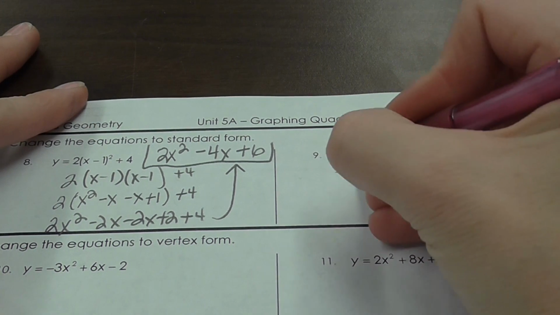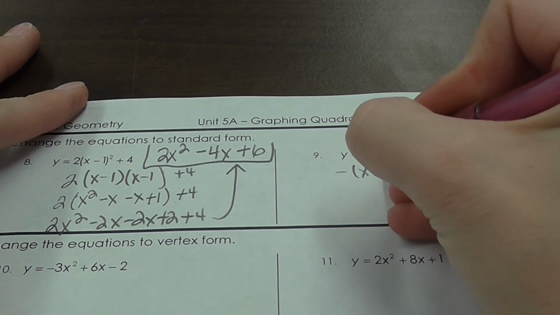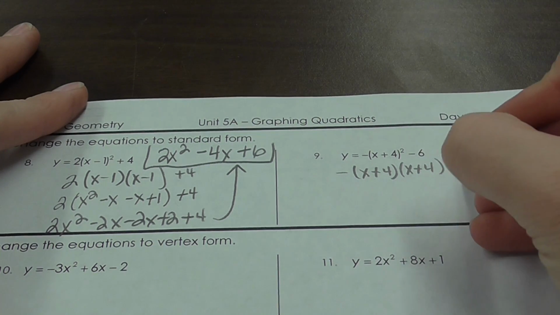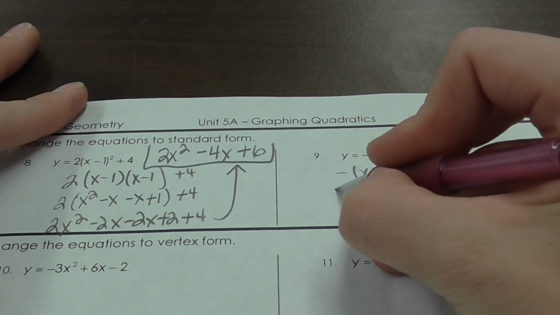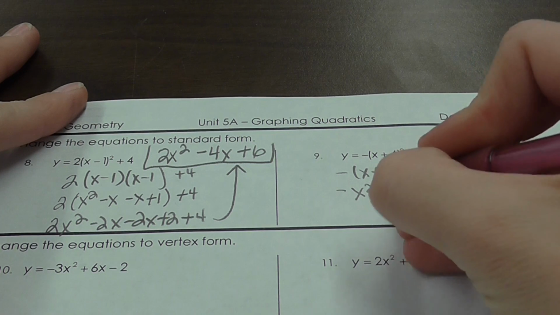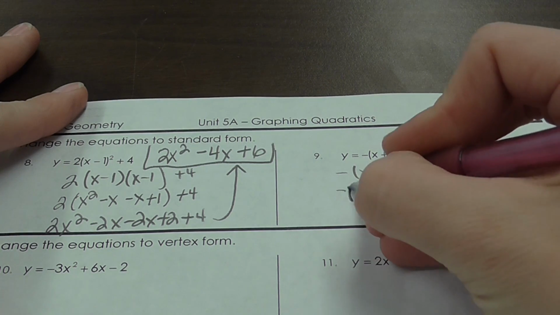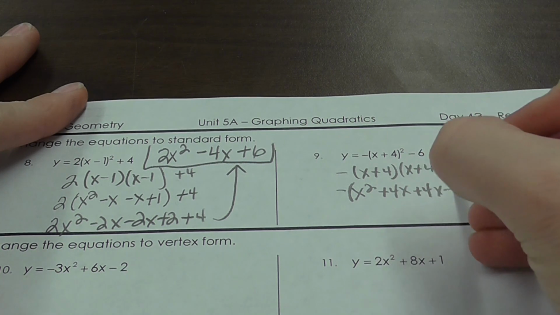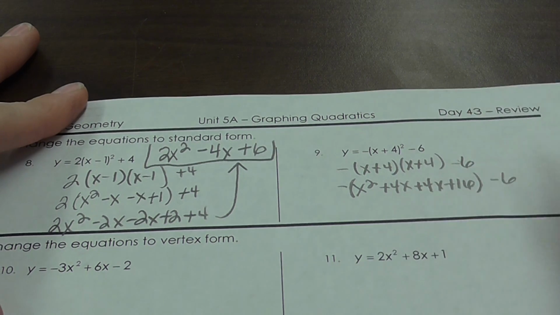Do the same thing here. Put your negative and put your (x plus 4) twice. Then your minus 6 on the end. Square it, so negative x squared plus 4x. Nope, excuse me, not negative. Plus 4x plus 4x plus 16 minus 6.